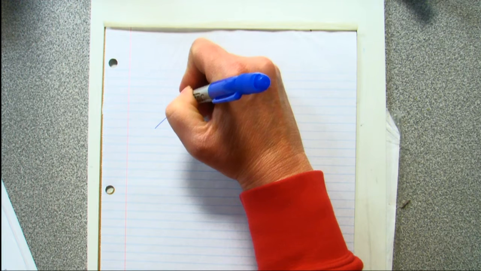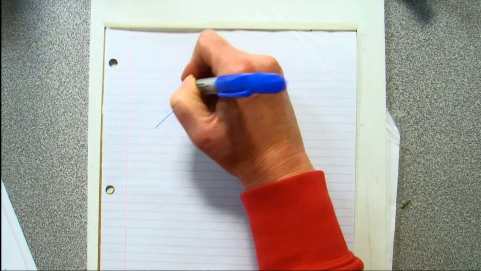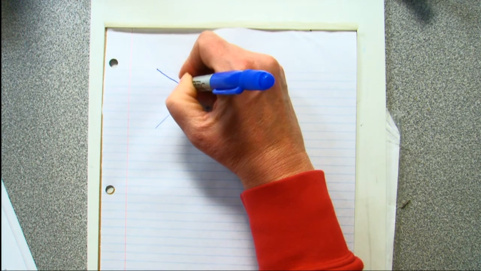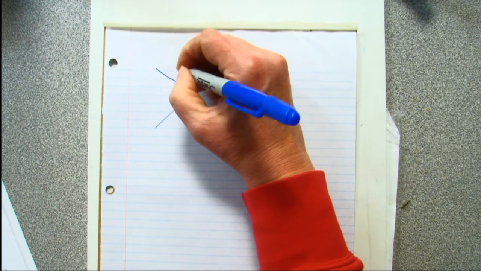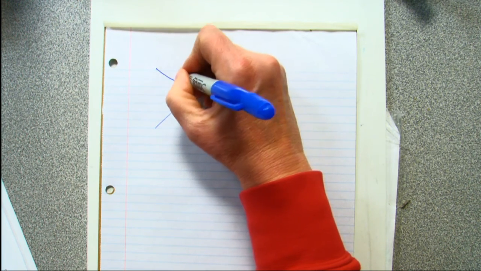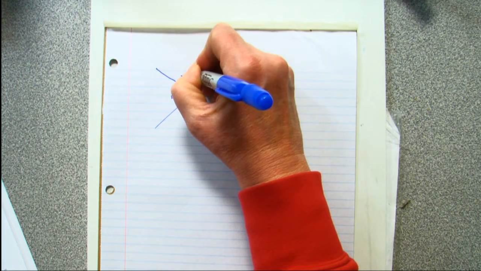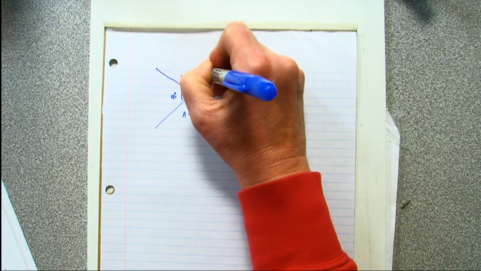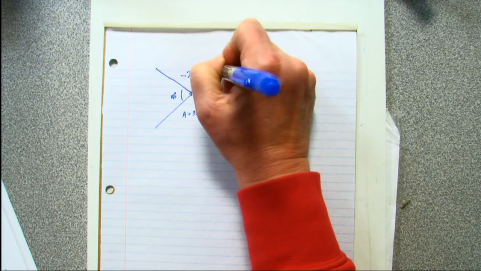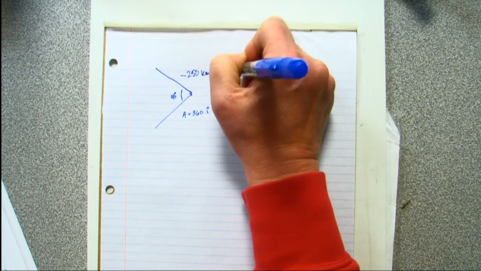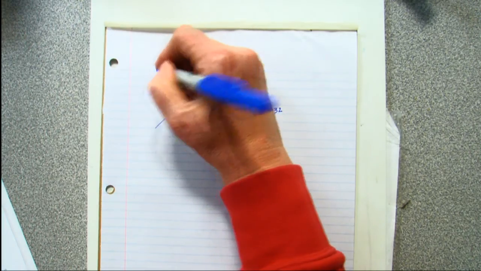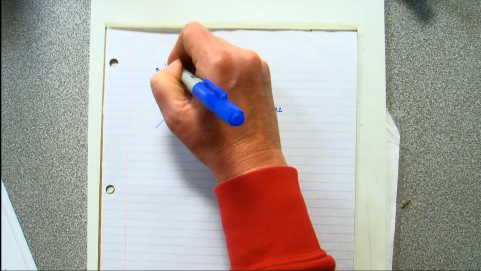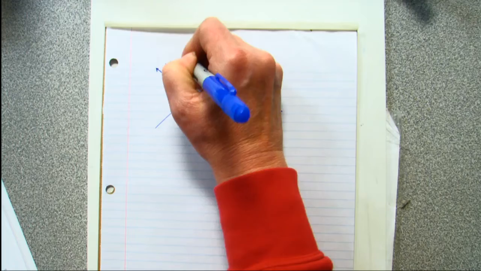Then we say it took a 45-degree turn. So that's 45 degrees, and we're flying along a vector that's now minus 250k plus 180j. And so we need to find the magnitude of that one, and it's 308.